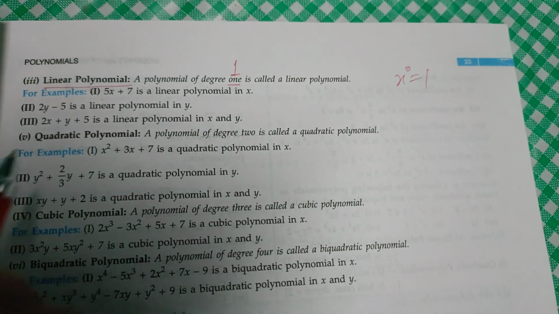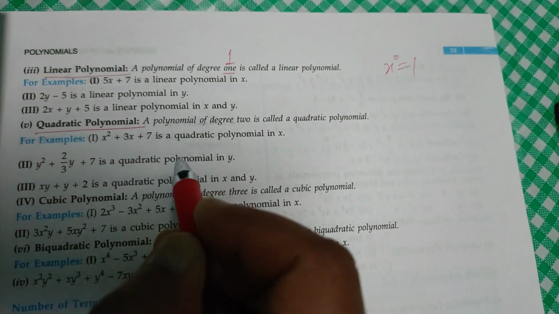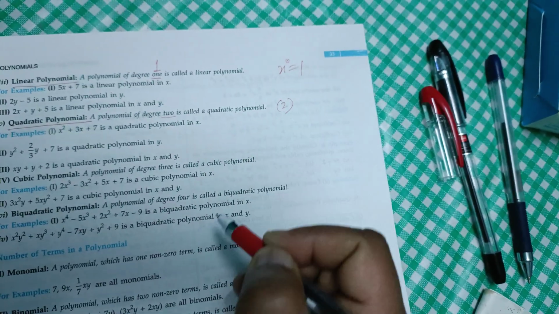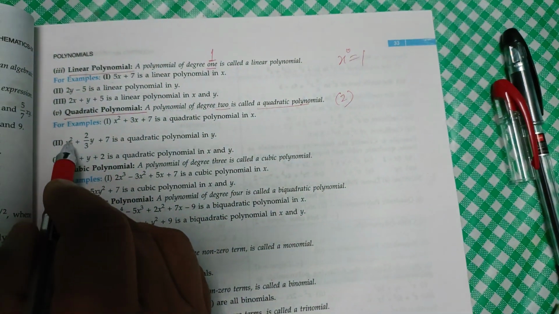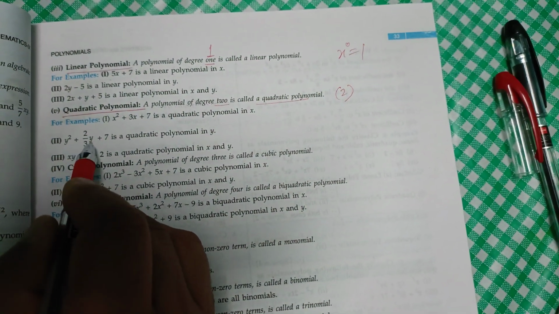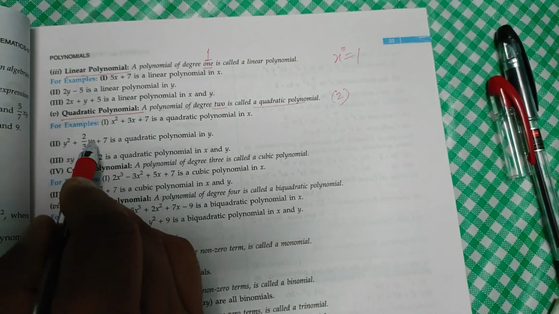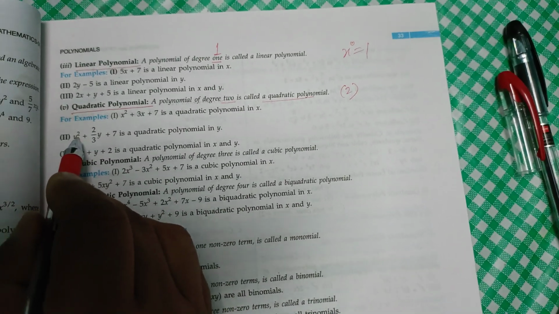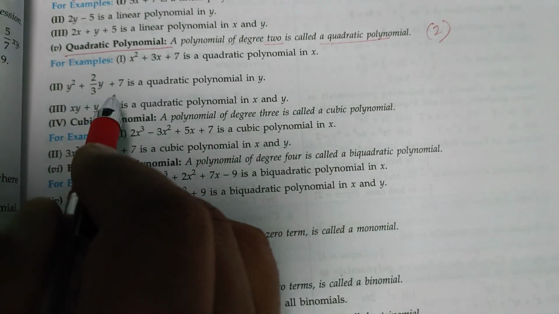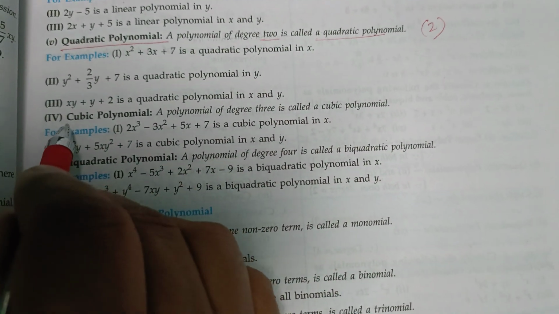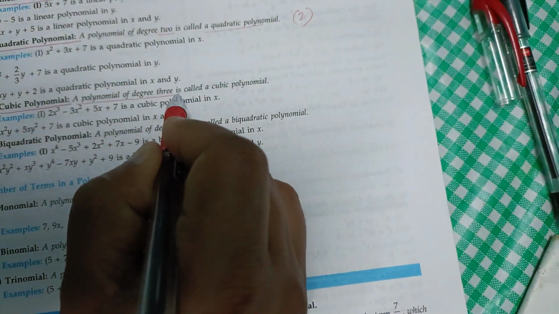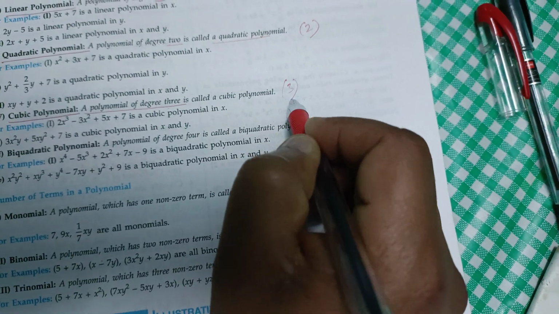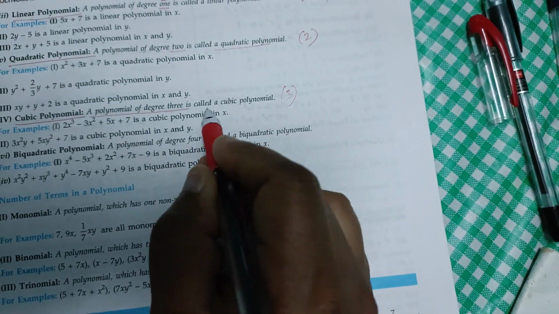Highest power is 1. Then quadratic polynomial, a polynomial of degree 2. So when you get a polynomial of degree 2, that is your quadratic polynomial. Like here, y to the power 2 plus 2 by 3 y plus 7. So 2, 1, 0. Highest power is 2 here. So that's why the degree of this polynomial will be 2. Then cubic polynomial. What is a cubic polynomial? A polynomial of degree 3. Clear? A polynomial of degree 3 is called a cubic polynomial.